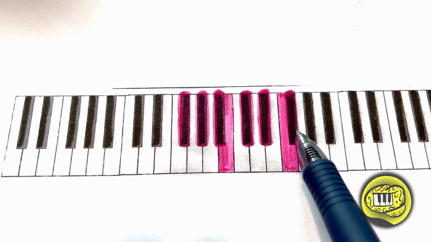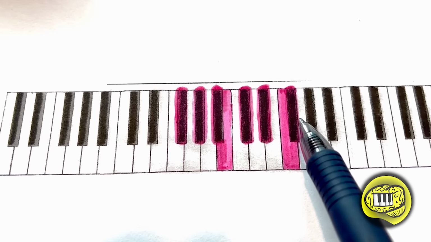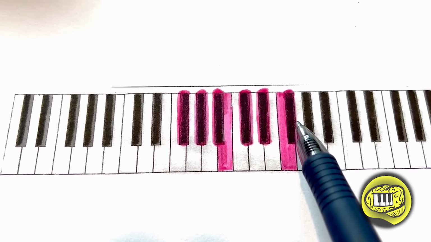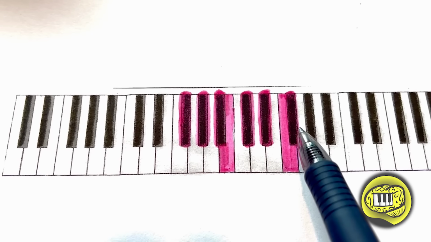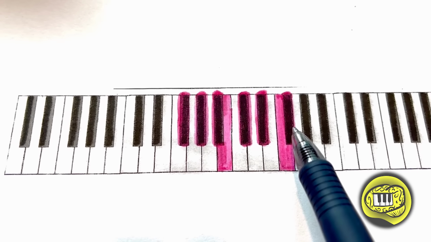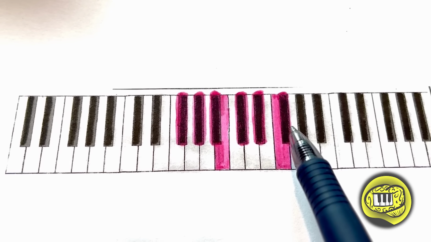Okay, now we've made it to the scale that uses 7 sharps. It's going to be C sharp major. If you remember, C major was the scale that used no sharps. Well, C sharp major uses 7 sharps. And C flat major will also use 7 flats.